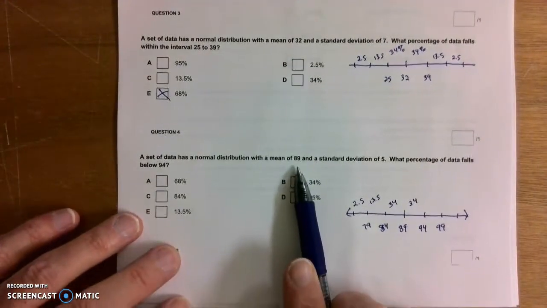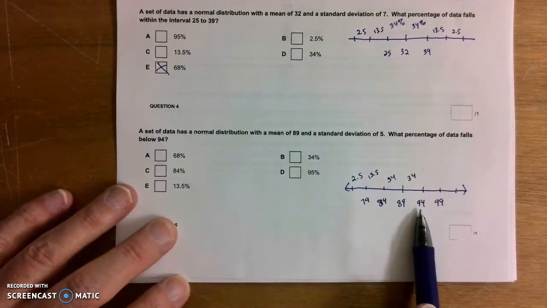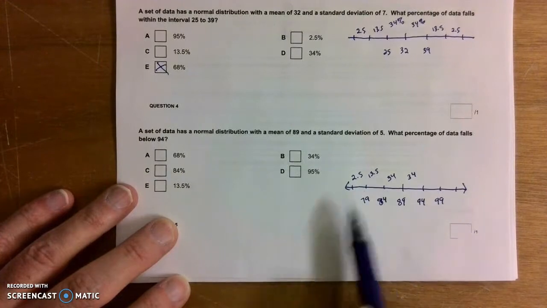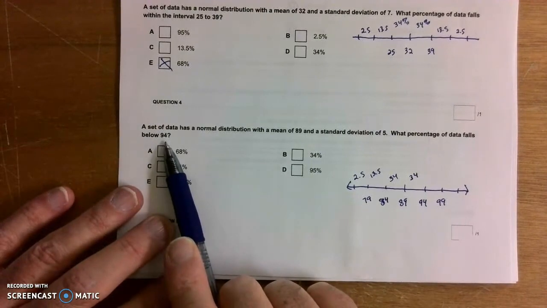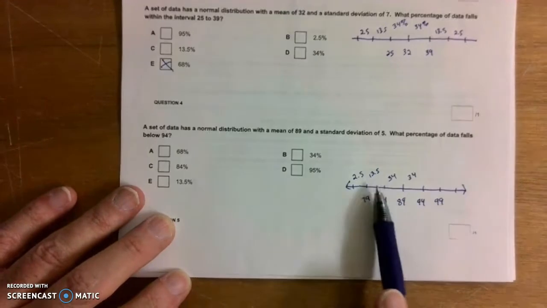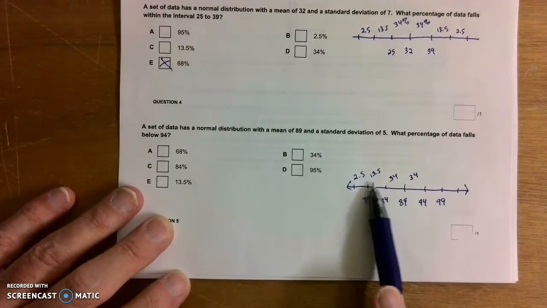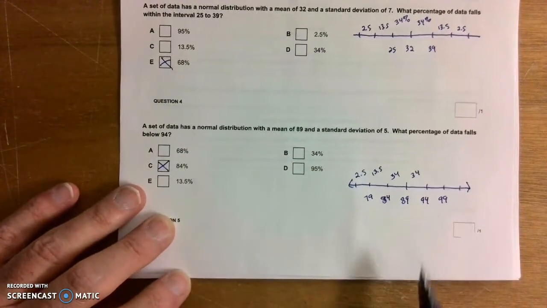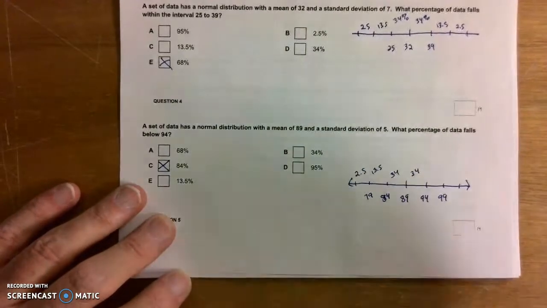Normal distribution, mean of 89, standard deviation of 5. Again, I set this up, 89. I go up 5, down 5. Put the percentages in here. These are the only ones you need right here, because they're saying what percent of data falls below 94. That's starting right here at 94 and everything down here. So take these 4 and add them up: 34 plus 34 plus 13 and a half plus 2 and a half. That's 84%. That's 34% higher than 50. 84.